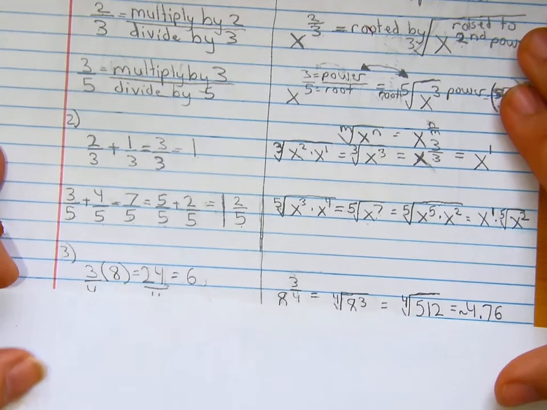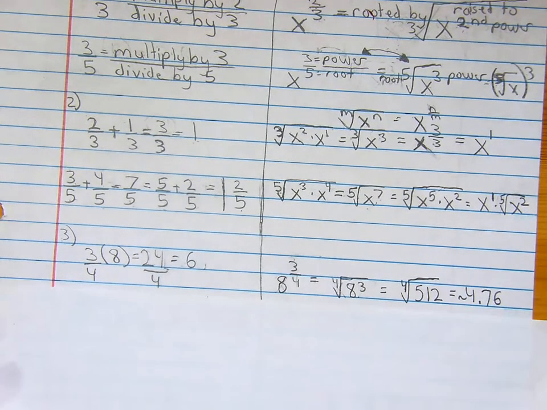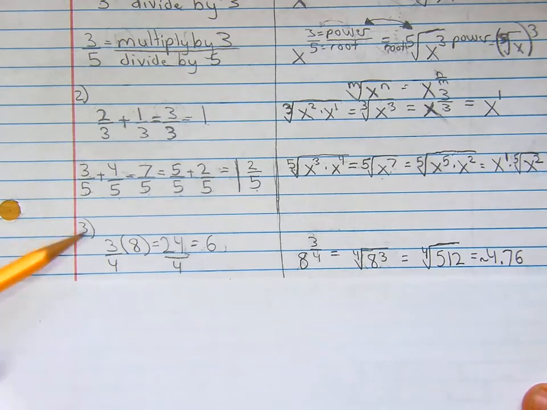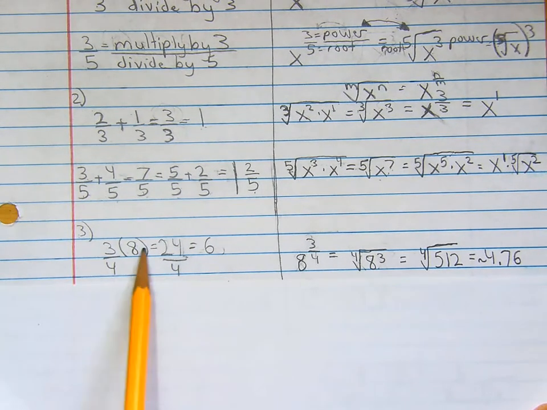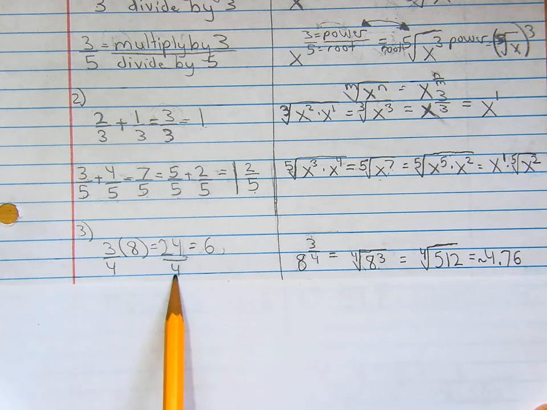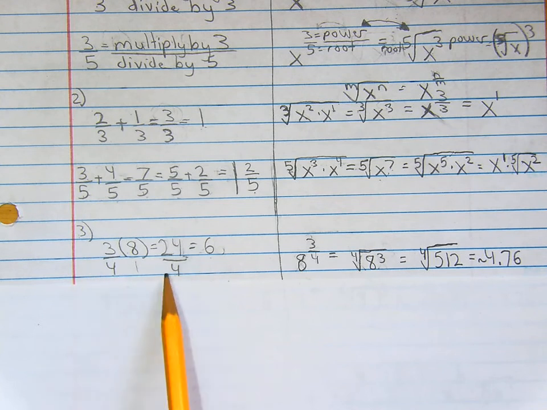So let's look at another example of how fractions and radicals are very similar. So we have 3/4 of 8. Again, we're going to multiply my numerators, because this is just 8 over 1. Then multiply by 3, divide by 4. That's all the fraction says.